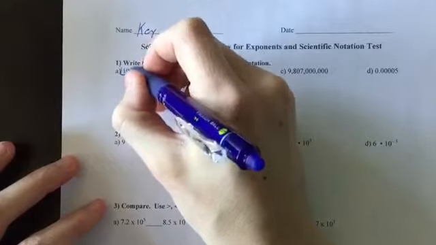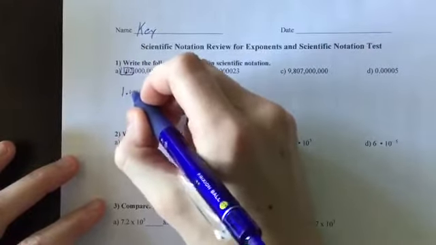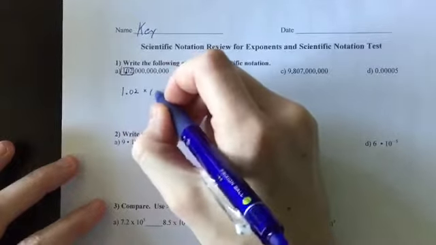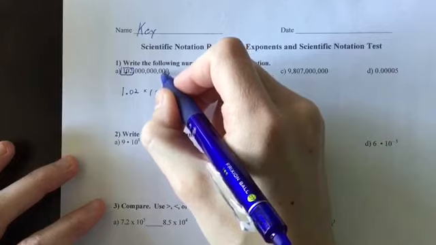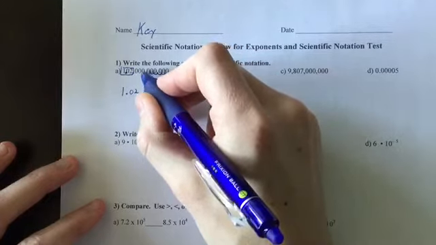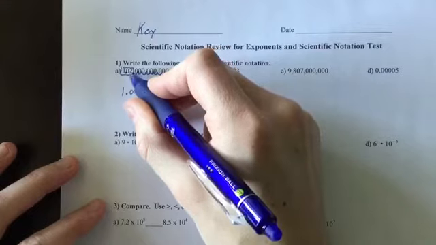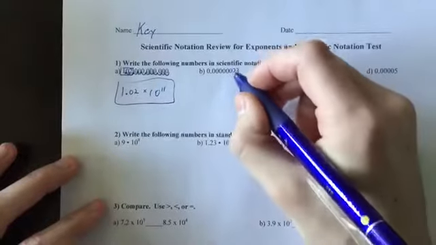So I'm going to box where my significand would be. So I know it's going to be 1.02 times 10 to the, it's a big number, so positive exponent. Now counting my decimal places, 1, 2, 3, 4, 5, 6, 7, 8, 9, 10, and 11 times 10 to the 11th.